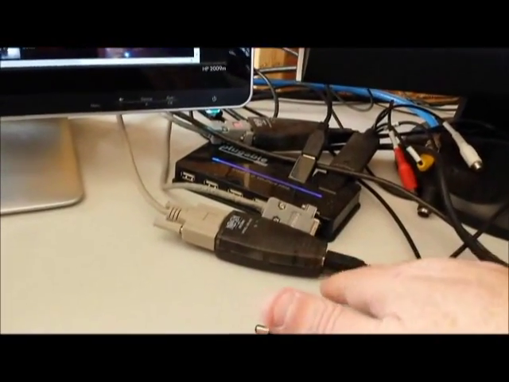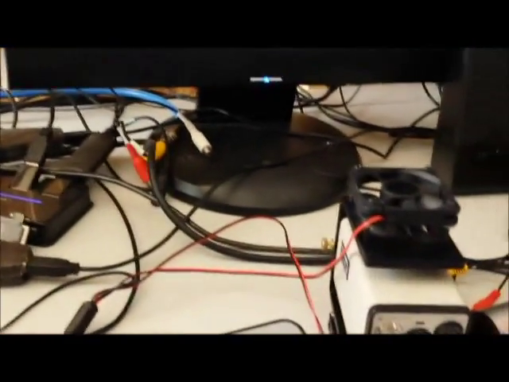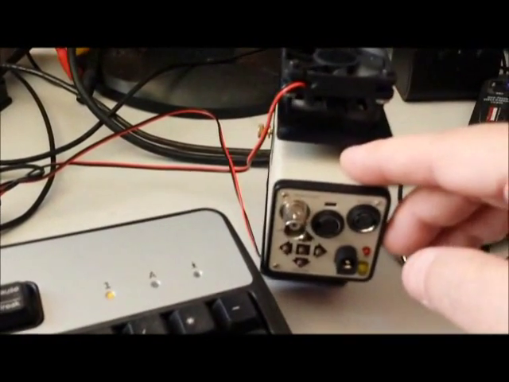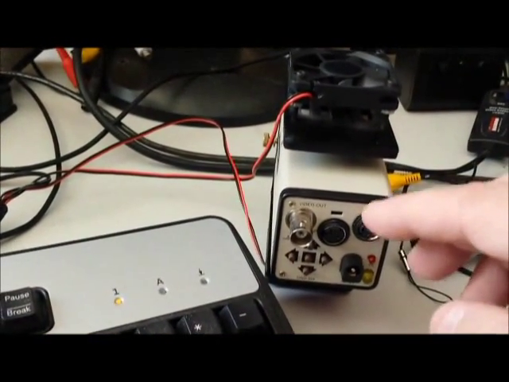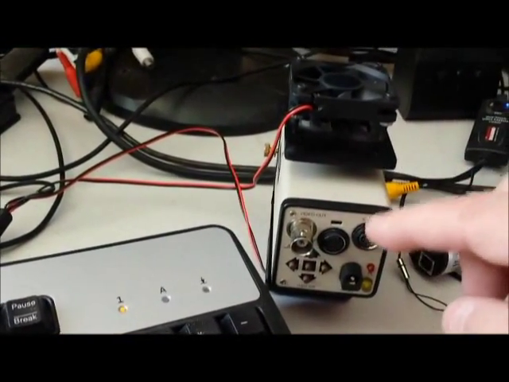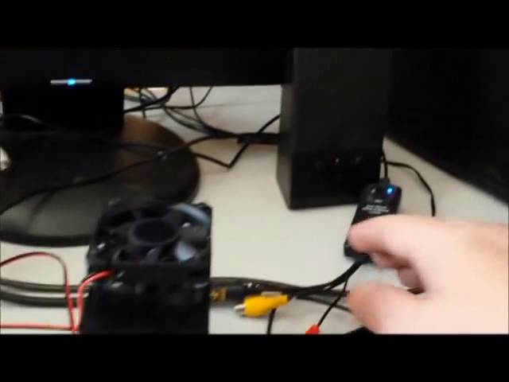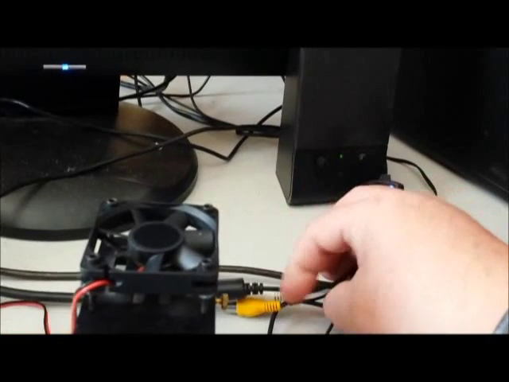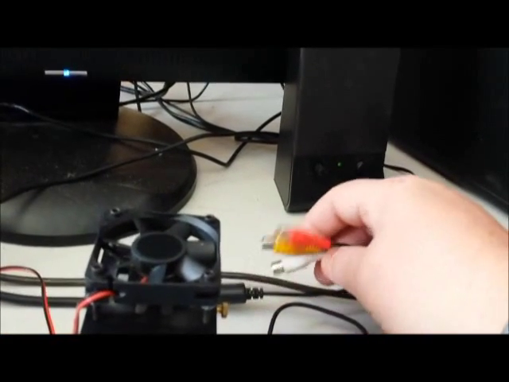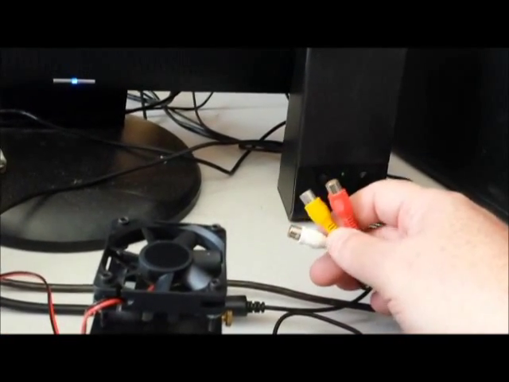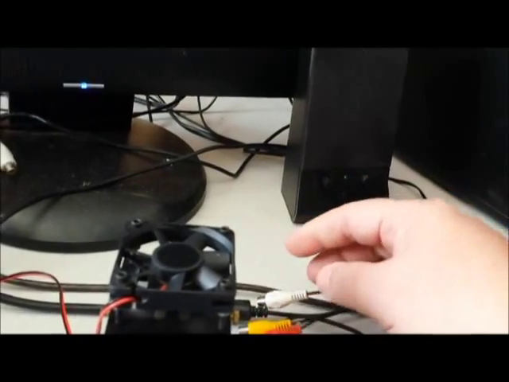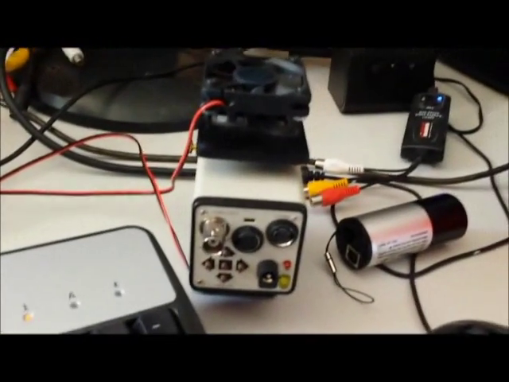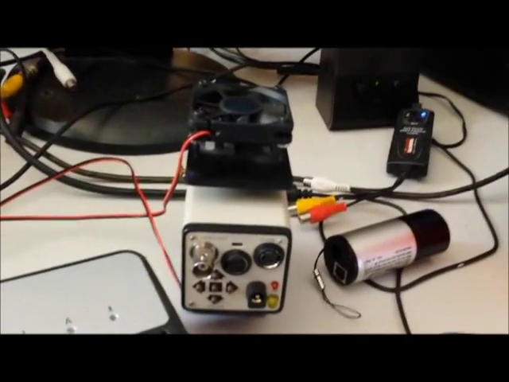But that's the way you can get your computer control, and then your video from the Mallincam is going to be fed in from either your 75 ohm or your S-video. You'll need something like a Dazzle to capture. So here's your S-video, and you also have RCA for your video and then your audio as well.